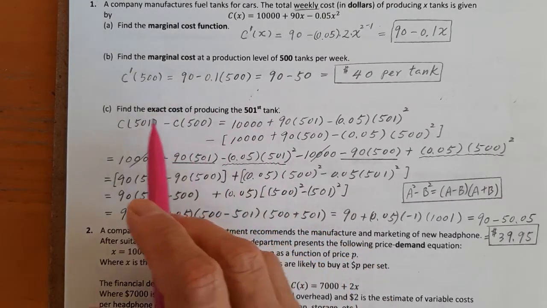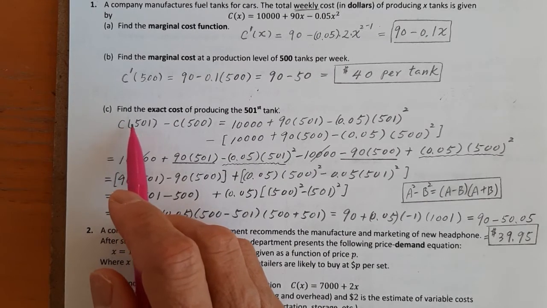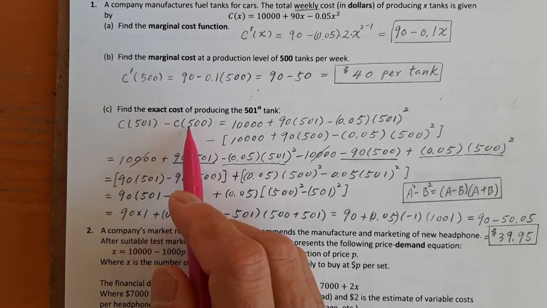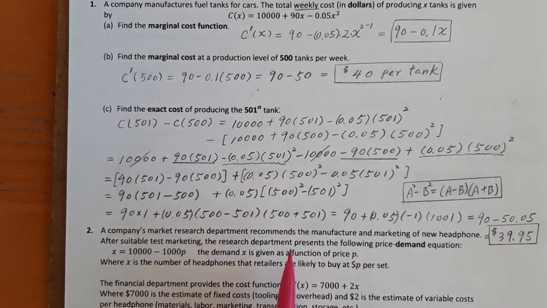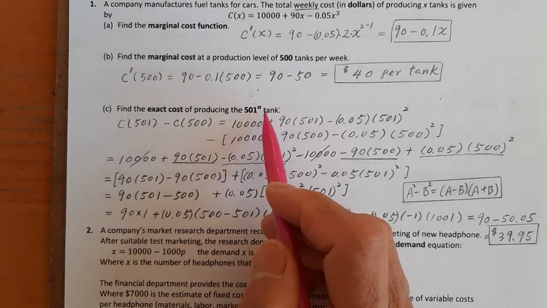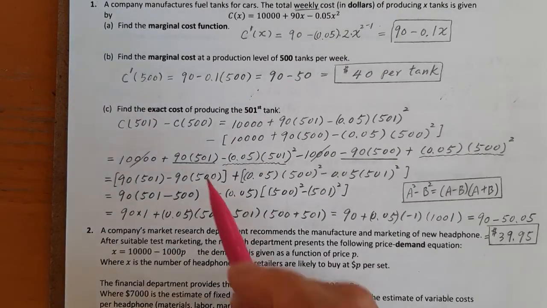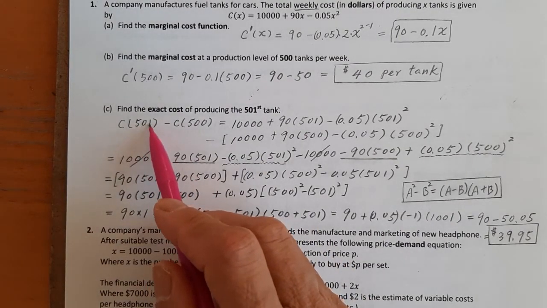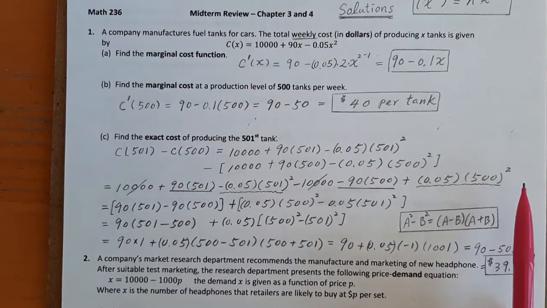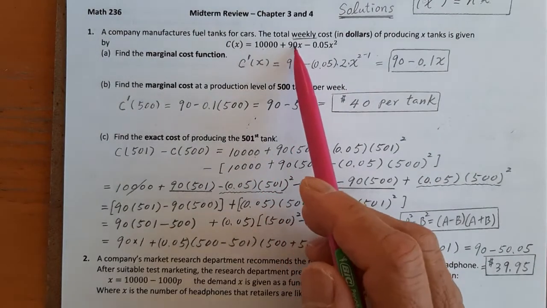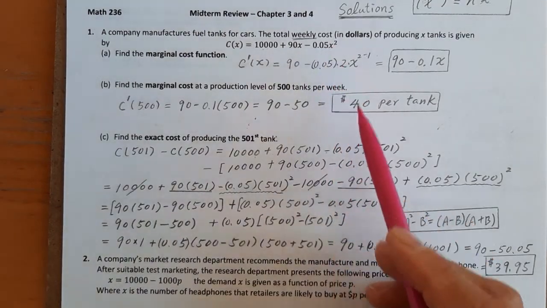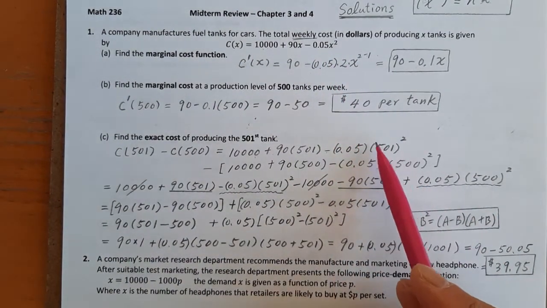The cost of producing the 501st tank is the total cost of 501 tanks minus the total cost of 500 tanks. So plug 501 into the total cost function: 10,000 plus 90 times 501 minus 0.05 times 501 squared.